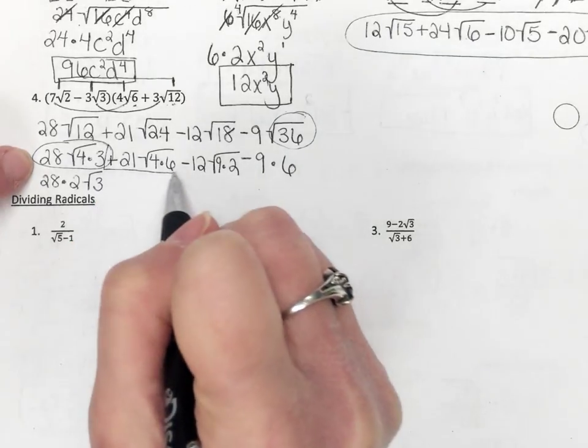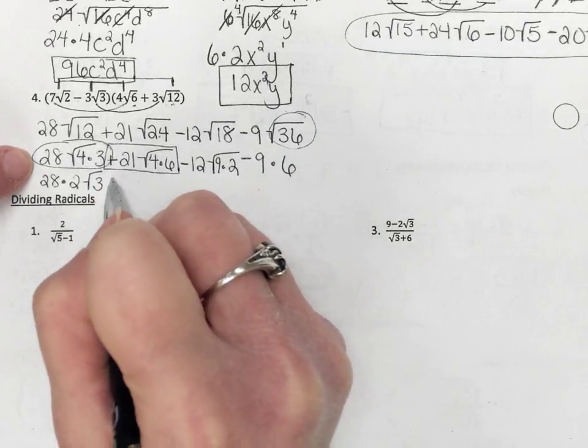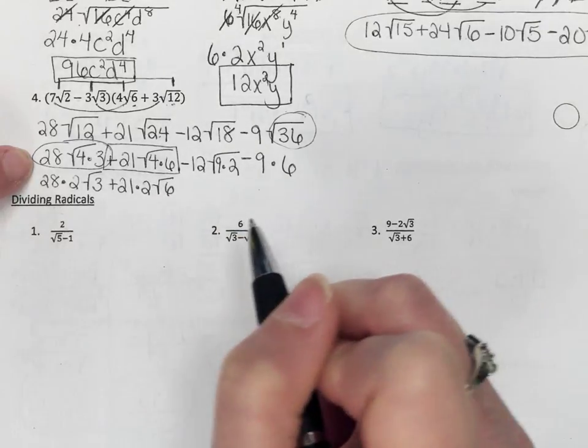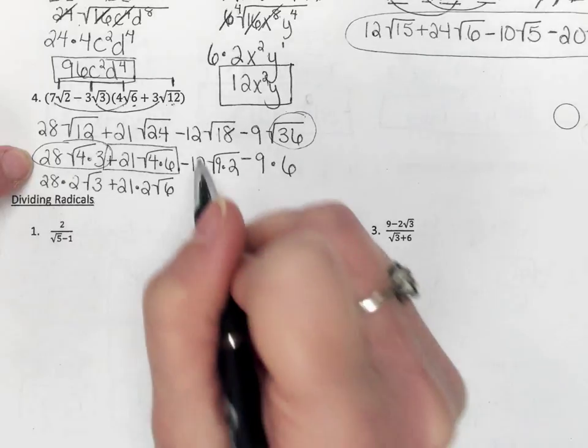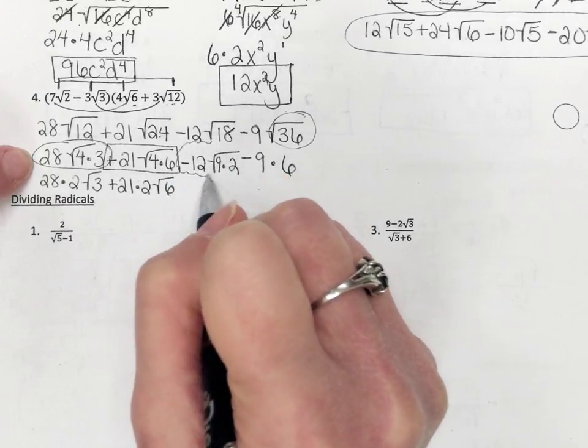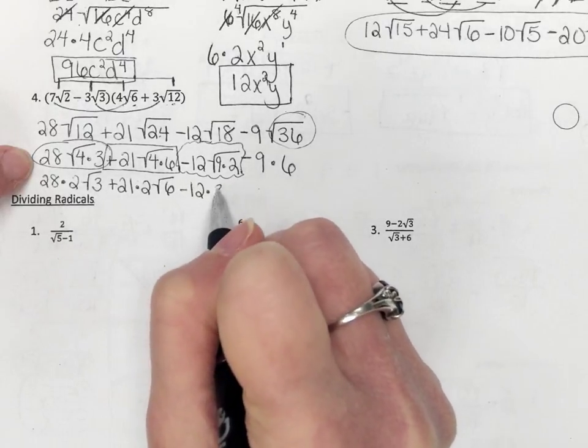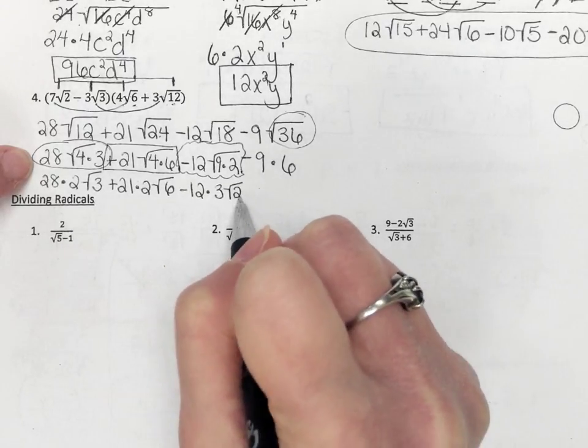Alright, what about the second one? The second one becomes 21 times what? Times 2, because the square root of 4 is 2. Very good. Alright, the third one. Negative 12 times what? 3, because the square root of 9 is 3. Very good.